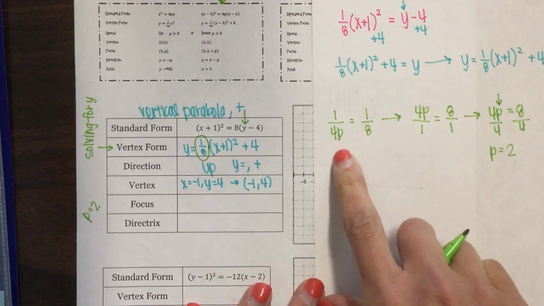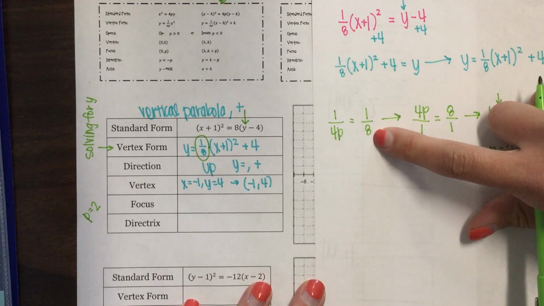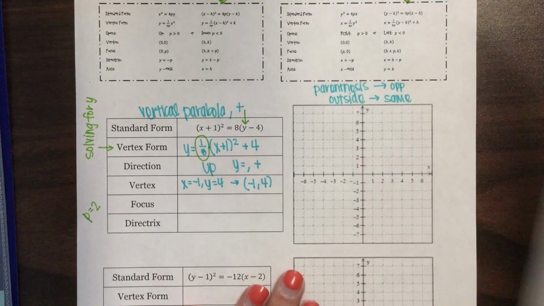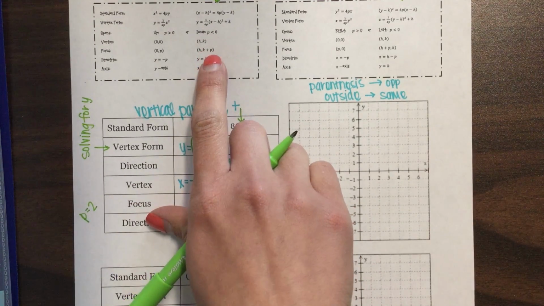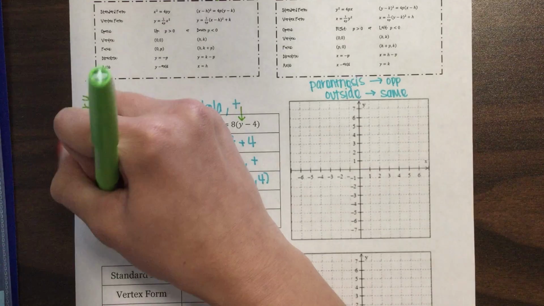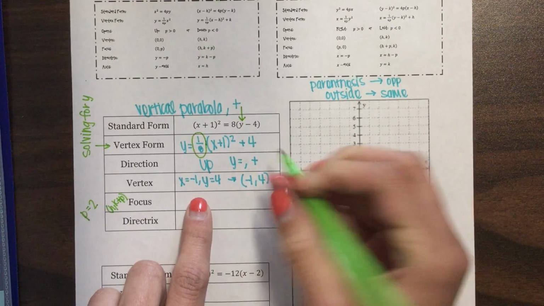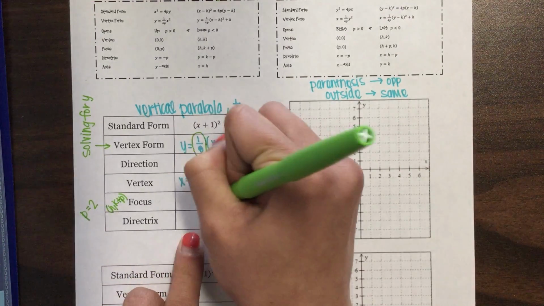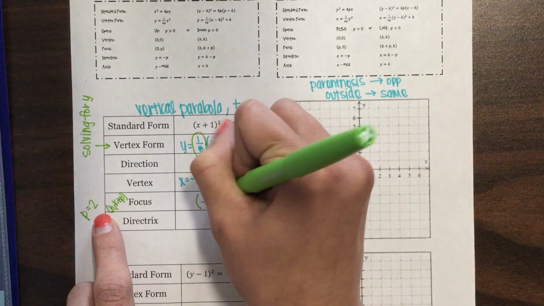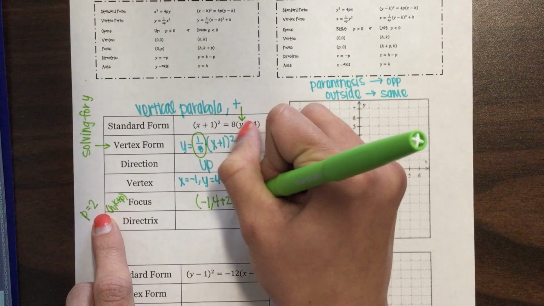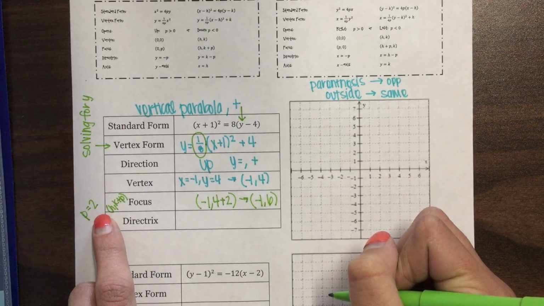And you can also get that by asking, what do you have to plug into 4, or 4 times what number equals 8? And it's 2. Okay. Now the focus is h comma k plus p. So my focus is h comma k plus p, and where h is -1, so h doesn't change. So it's going to be -1, and then k plus p. So that's going to be 4 plus 2, which is -1, 6.